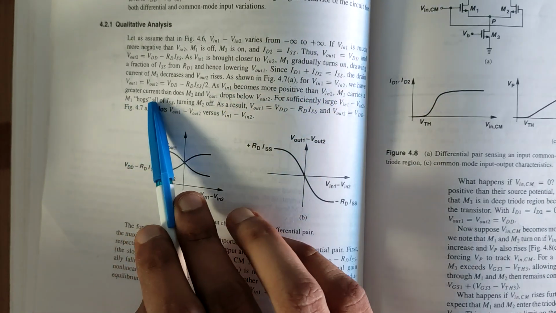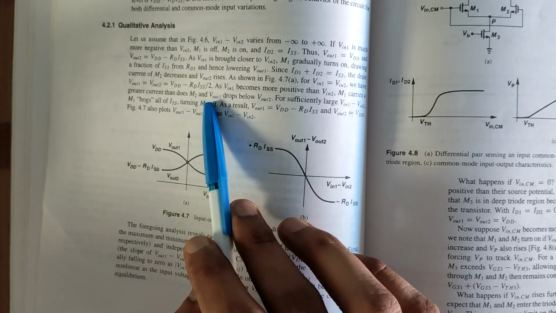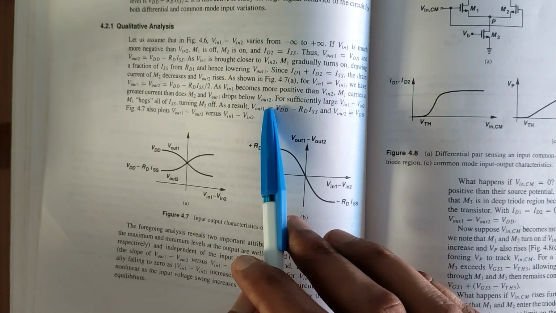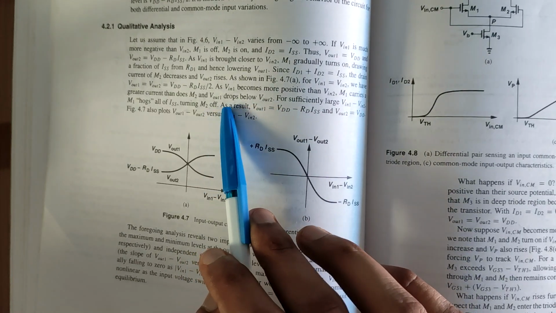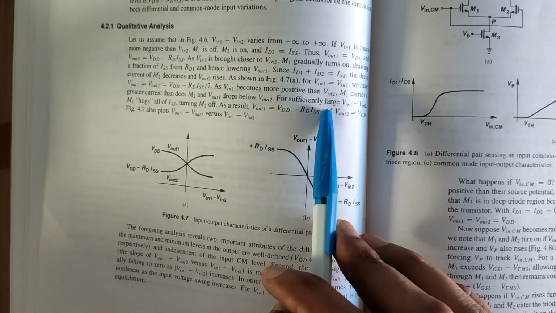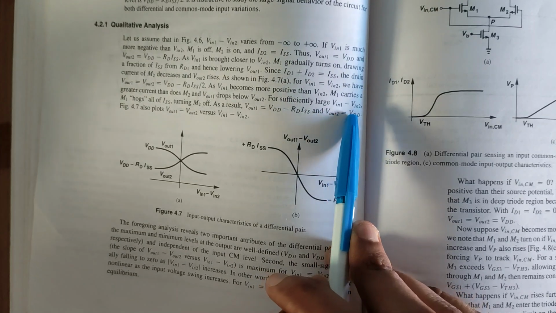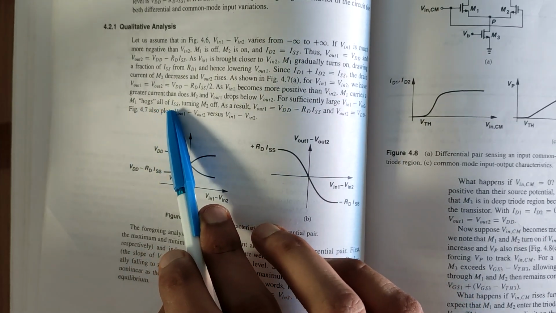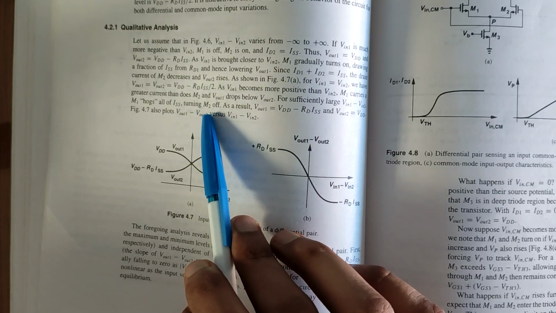As Vin1 becomes more positive than Vin2, M1 carries a greater current than does M2, and Vout1 drops below Vout2. For sufficiently large Vin1 minus Vin2, M1 hogs all of ISS, turning M2 off.